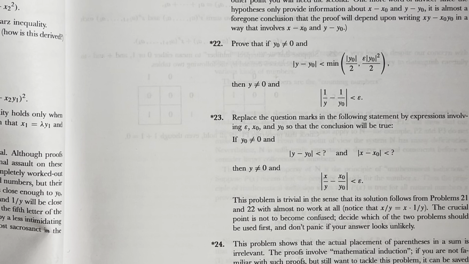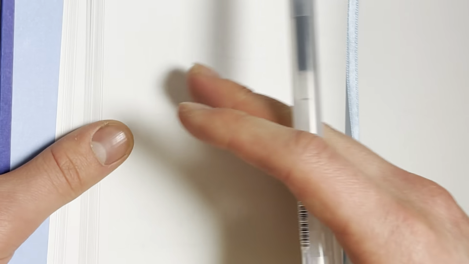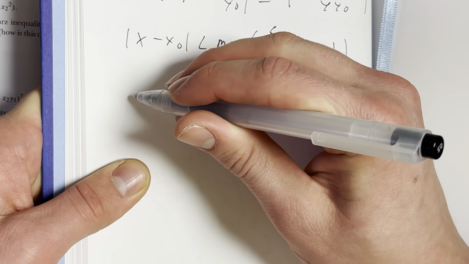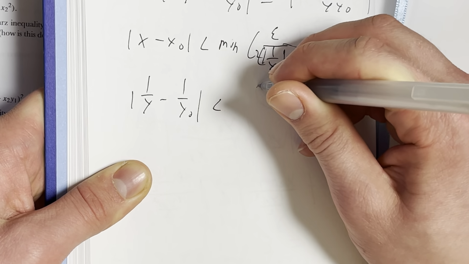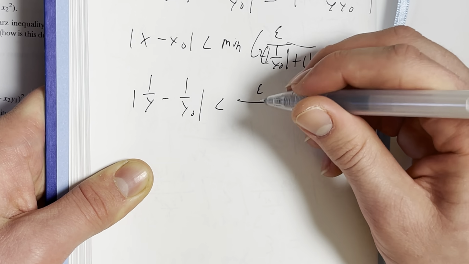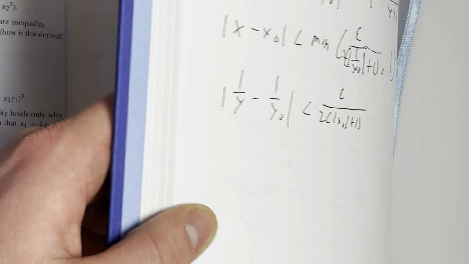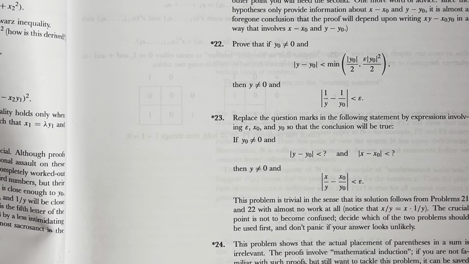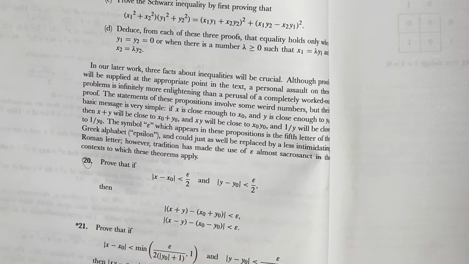And well, what we want is for the absolute value of y minus y0 to be less than epsilon over 2 times (absolute value of x0 plus 1), because it's what we have here.